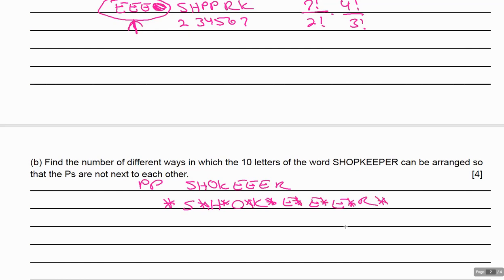So how many ways could my non-p's be arranged? 8 different ways. 8 factorial? 1, 2, 3, 4, 5, 6, 7, 8. But how many duplicates? 3 of them, so we've got to divide by 3 factorial. Keep in mind, I'm still arranging these non-p's. Whenever you're arranging something and they're duplicates, you've got to divide by the number of duplicates.